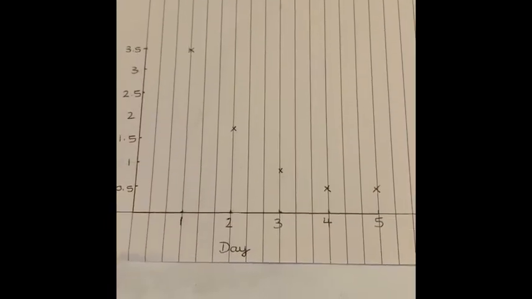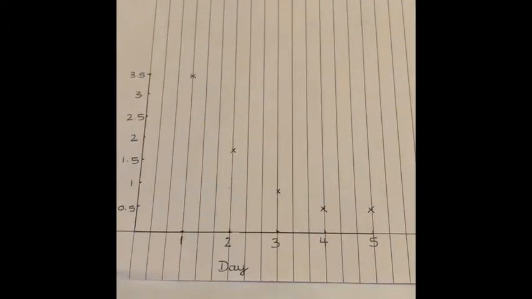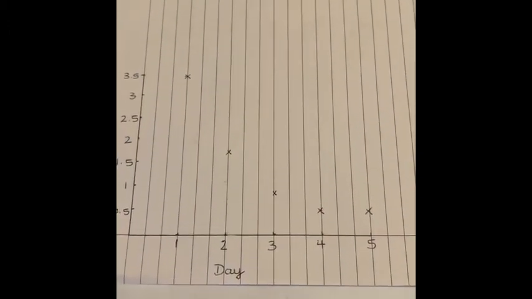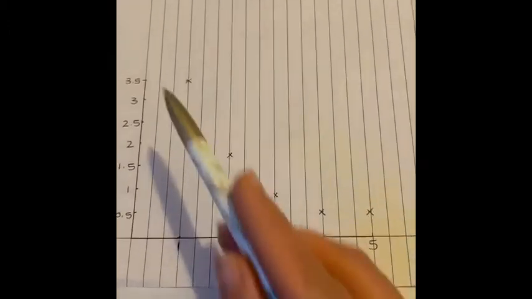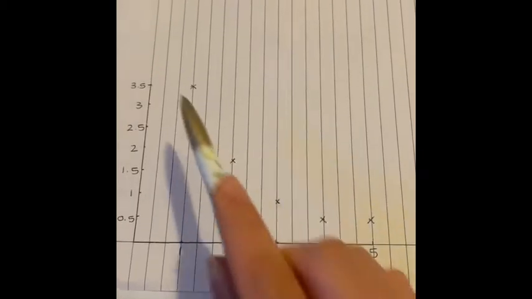So here is my plotted line graph. All of my points are now plotted for all 5 days of the information that I have. The next step is to use the ruler. You're going to join all of these points together, working in order, so going from day 1 to 2 to 3 to 4 and so on.